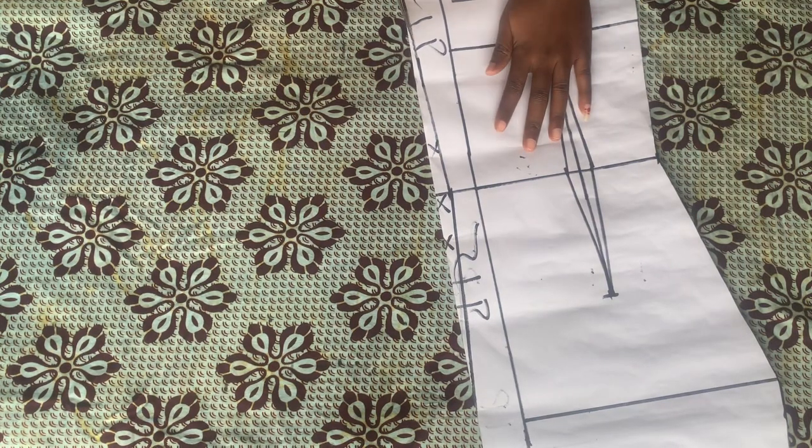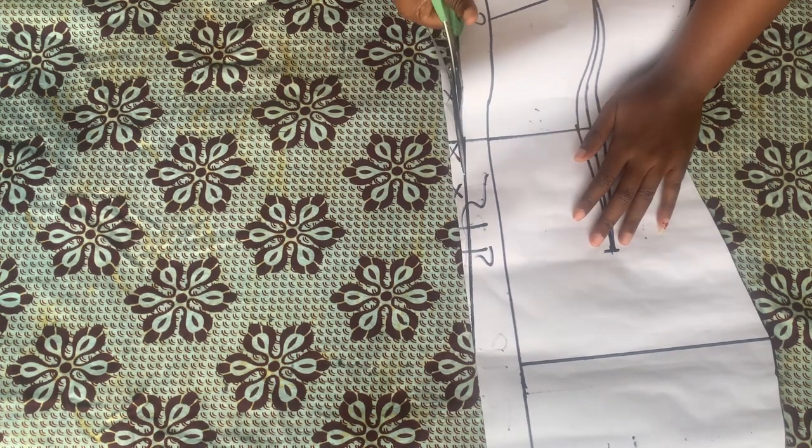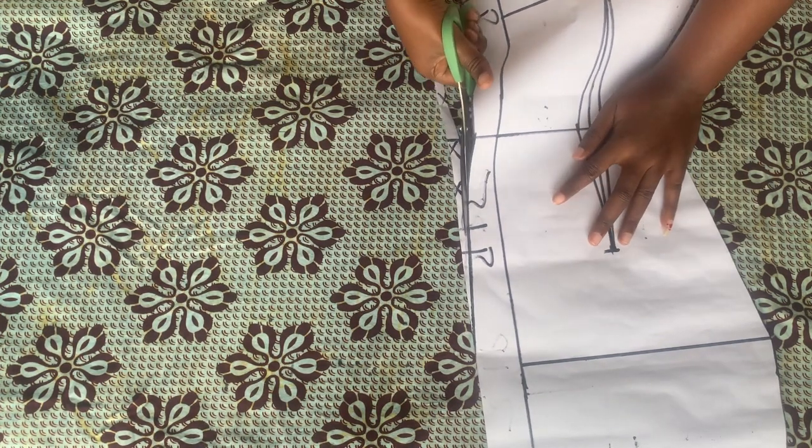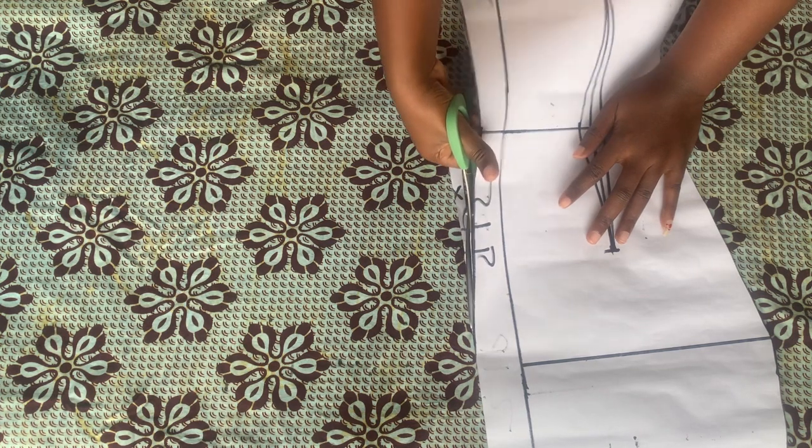So as you can see, I'm cutting off that part. This will further give our dress a nice fitting.